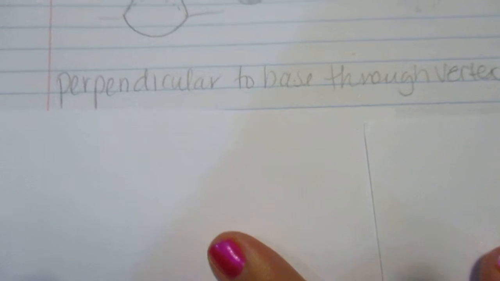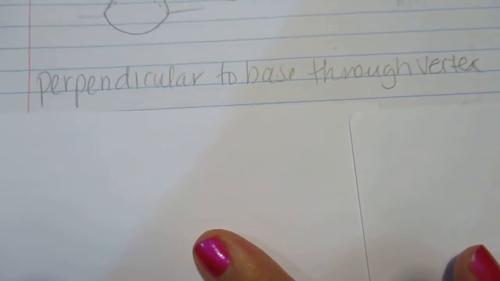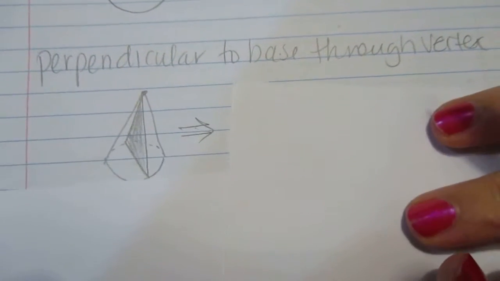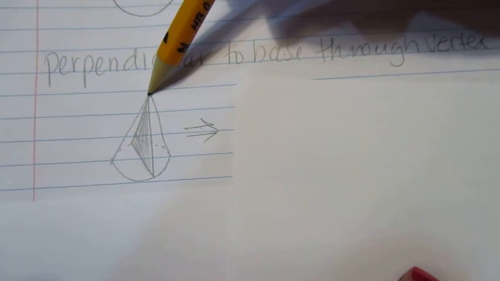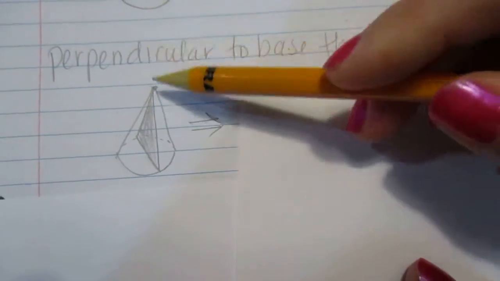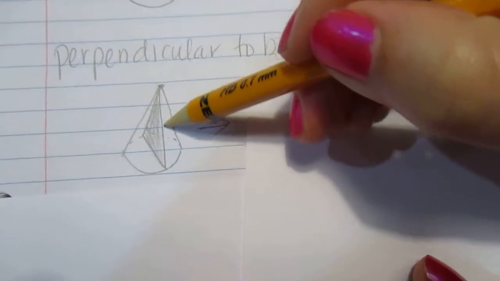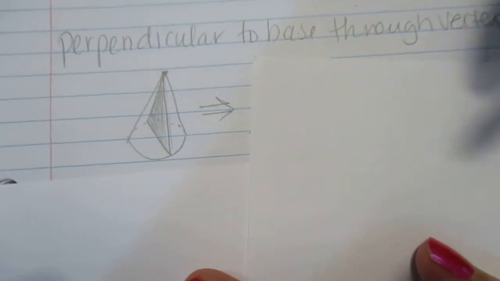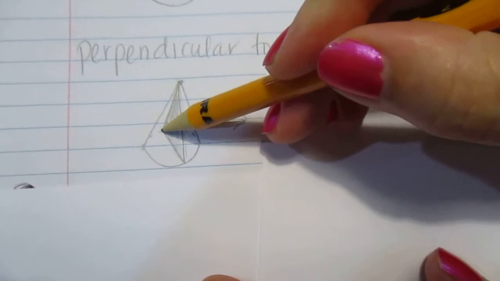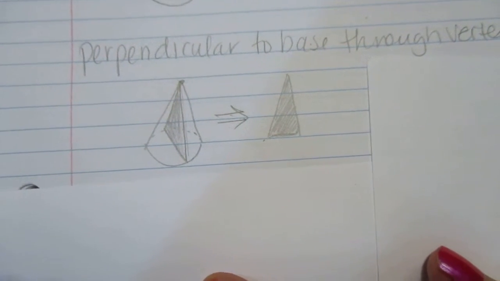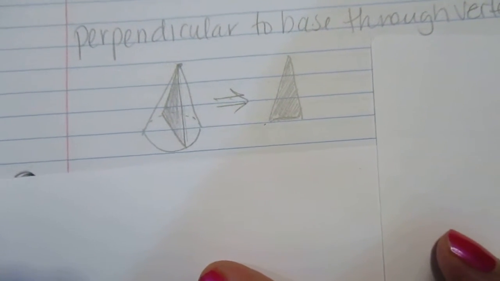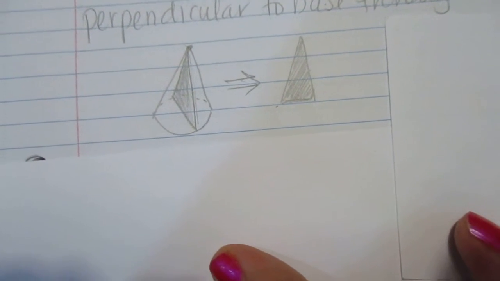The next kind we're going to look at is slicing perpendicular to the base through the vertex, which is the same on a cone as it is in a pyramid. So I would slice starting right here at the center in the cone at the vertex, slice down, and of course the slice would have the sides of the cone. Because it's a two-dimensional figure, there's no curve. And so I get the straight side here, and it stops at the base. So it produces a triangle. Just like a pyramid, any pyramid you slice through the vertex perpendicular to the base creates a triangle.